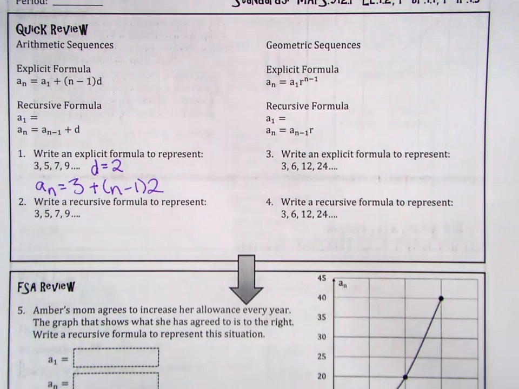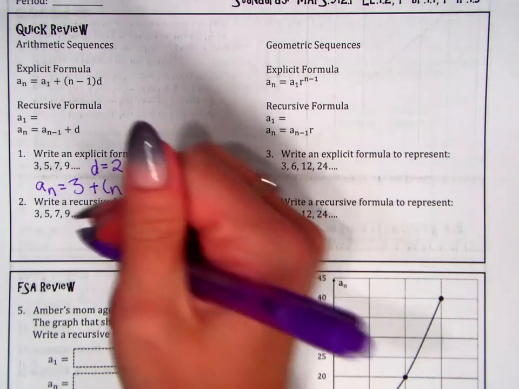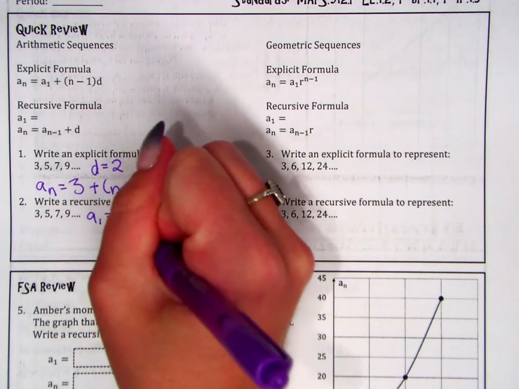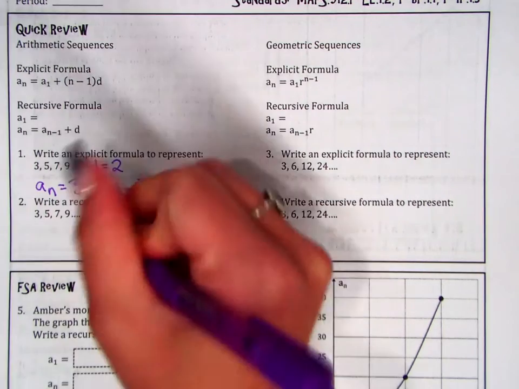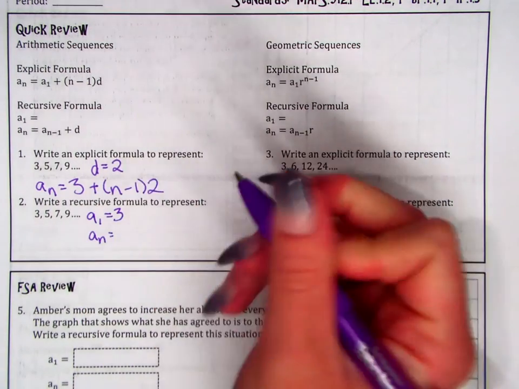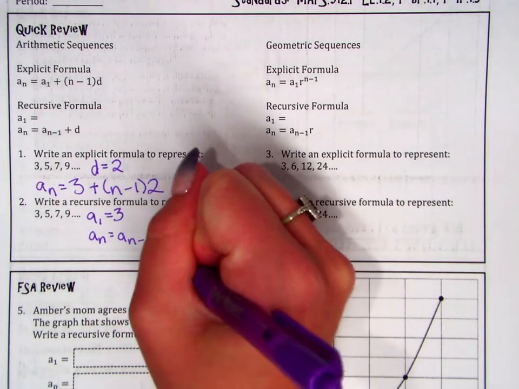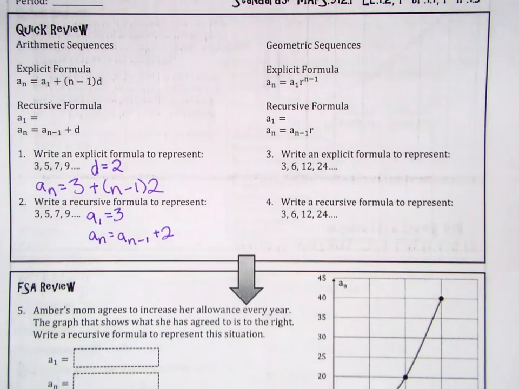In a recursive formula, the one thing is that it isn't always the most common sense formula. The first thing you're going to do with the recursive is write your first term, which is 3, then write the formula to find your next term, but you're not going to be given it, you're assuming that you're given the previous term.